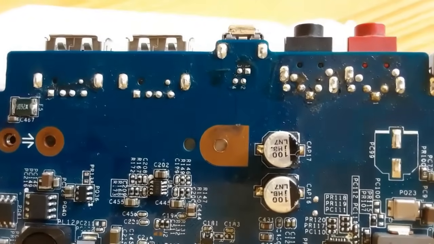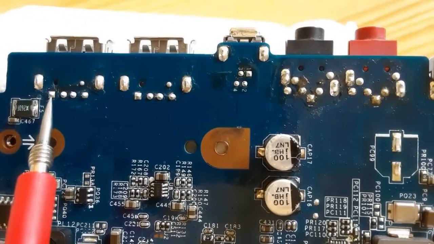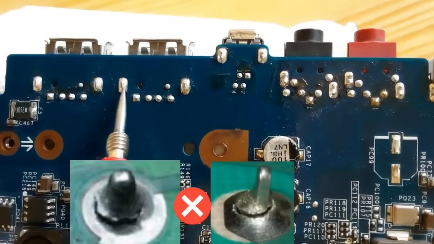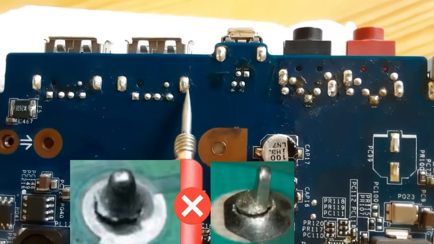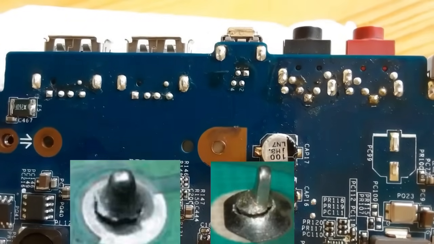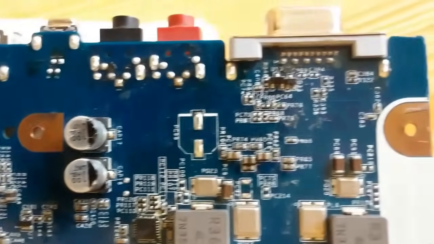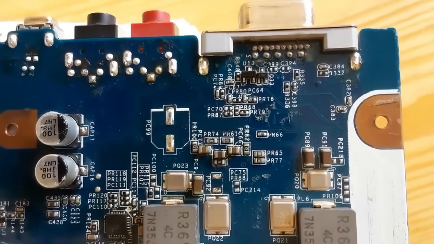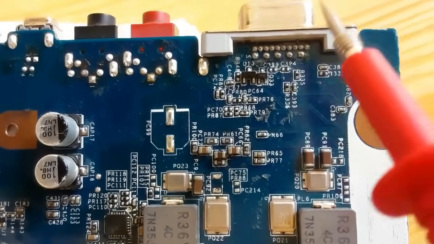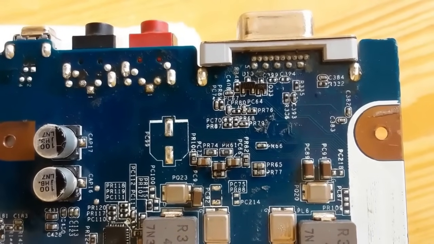Now, as you can see here, we have another common fault, dry solder. As you can see here, for example, for these ports, we have USB connectors and the audio connectors. If you have any dry solder or a terminal that is not connected perfectly to the motherboard, you can have a problem with your motherboard.